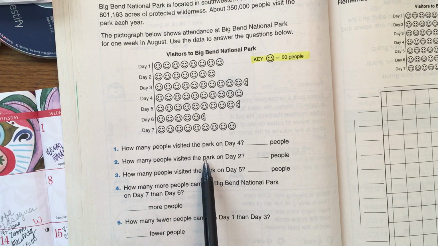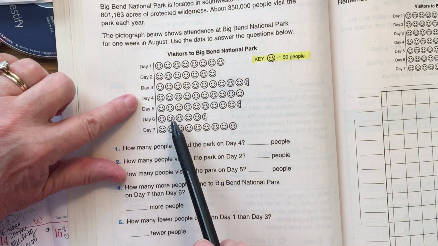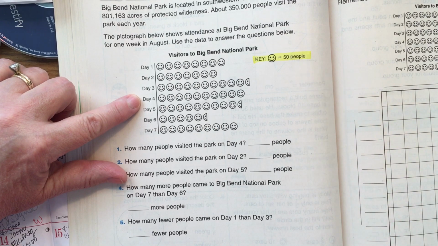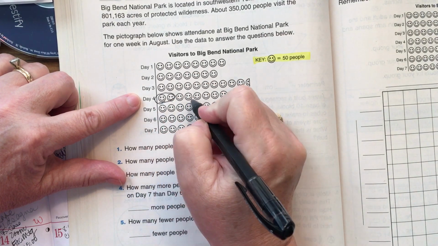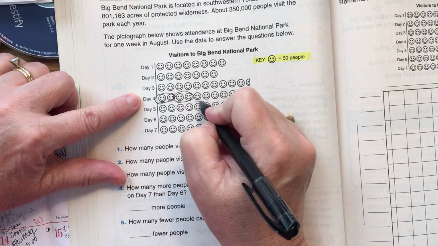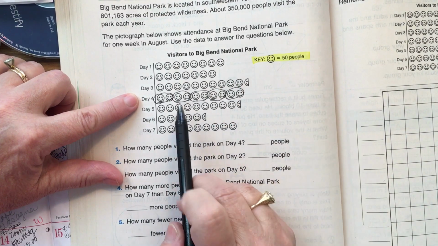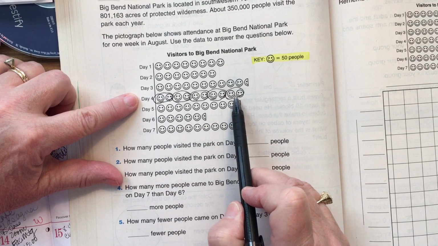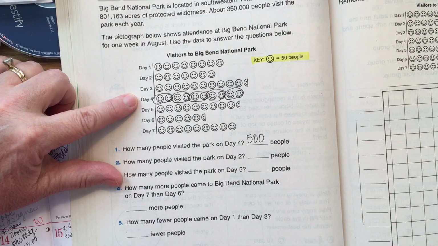How many people visited the park on day 4? Okay, so we're going to go to day 4 here. And the easiest way to count 50s, in my opinion, is to put them in groups of 100. So 2 50s make 100. So we're going to do 100, 200, 300, 400, 500. 500 people on day 4.